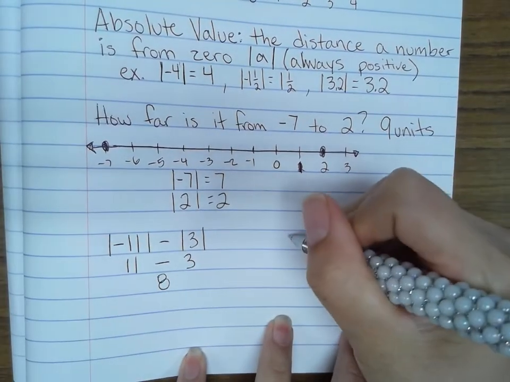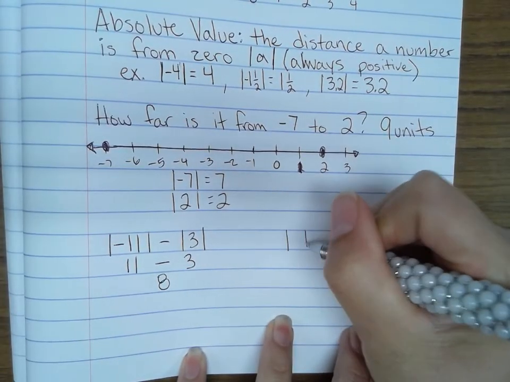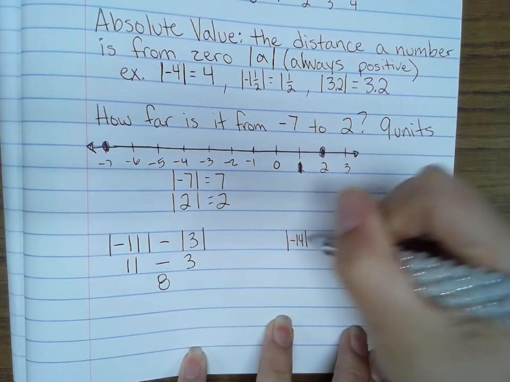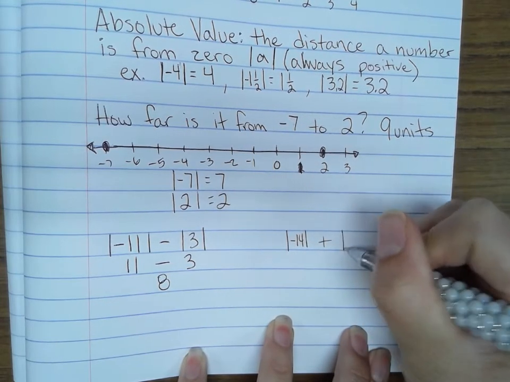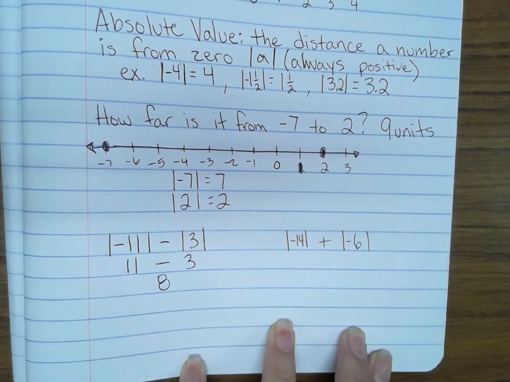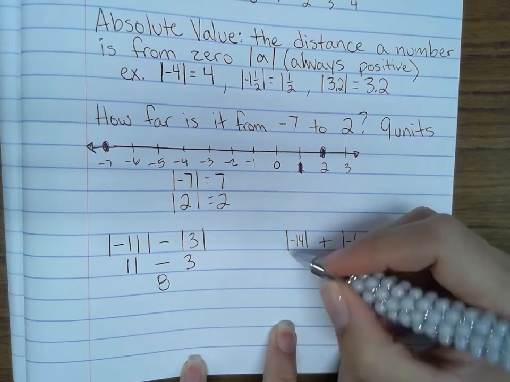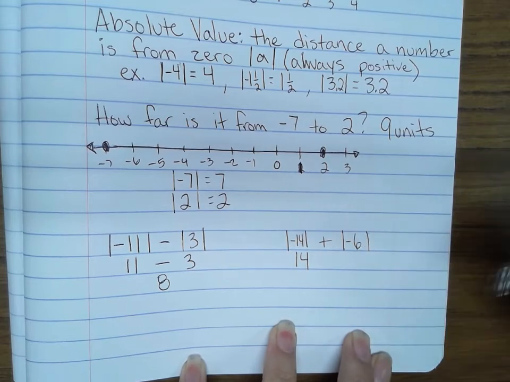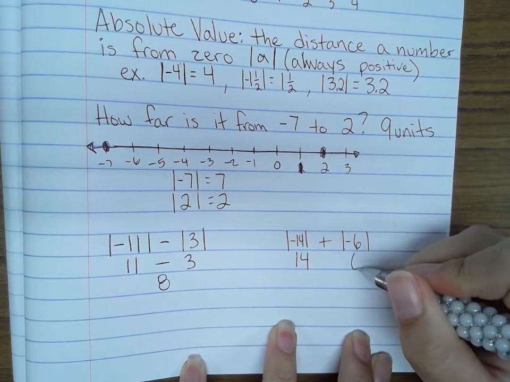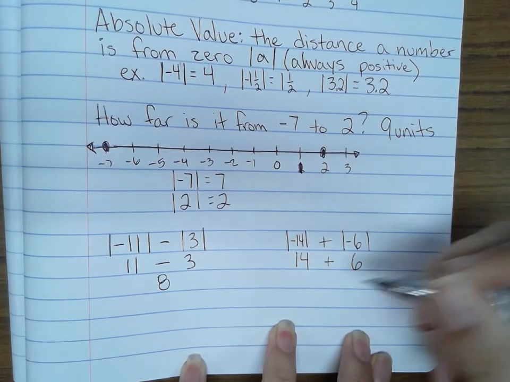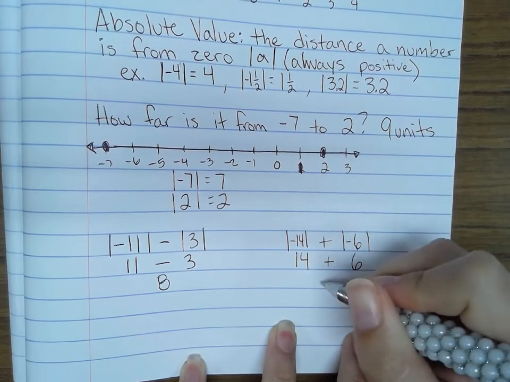Okay, let's try another one. Let's do the absolute value of -14 plus the absolute value of -6. Okay, absolute value of -14 is 14. It's 14 units away from 0. Absolute value of -6, it's 6 units away from 0. Then, together, we have 20.